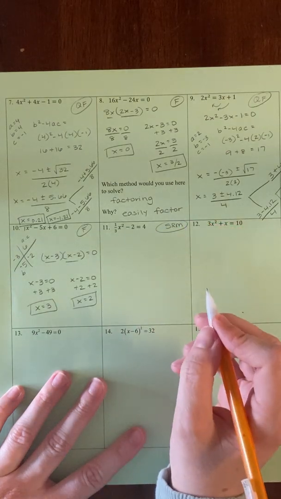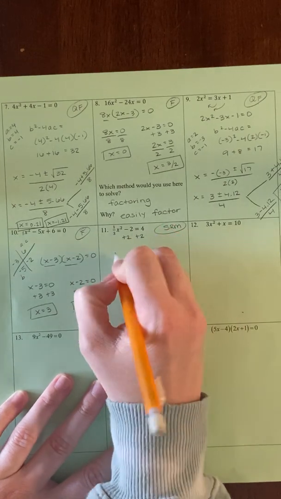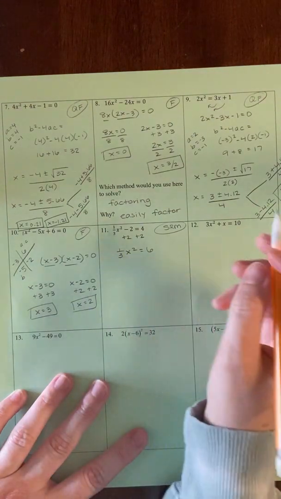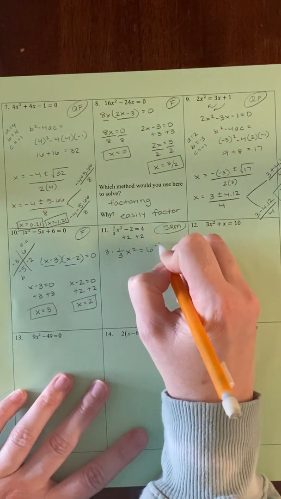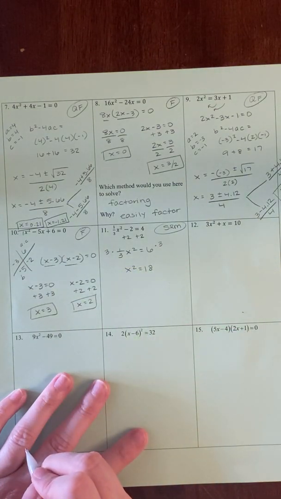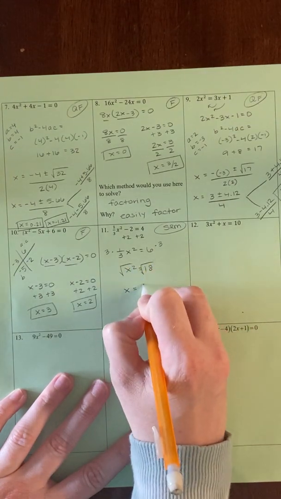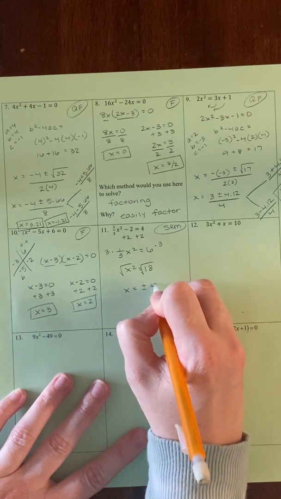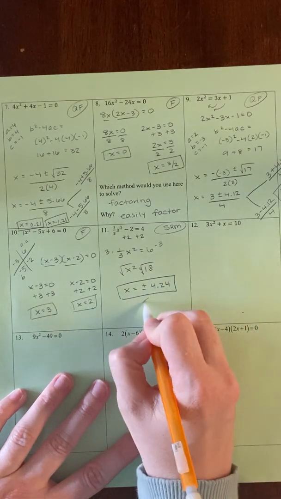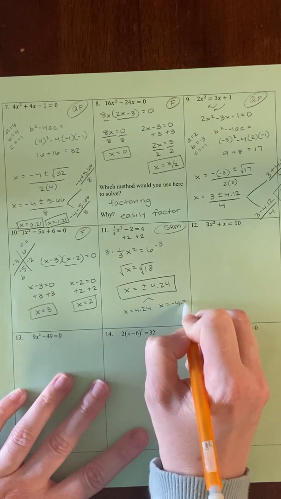Square root method. So that's what I'm going to do, and to start that, I'm going to isolate the x squared by adding 2 to both sides. So 1/3 x squared is equal to 6. To get rid of this fractional coefficient, I'm going to multiply by the reciprocal, which is 3. So I have x squared is equal to 18. Now that the x squared is isolated, I'm going to take the square root of both sides. The square root of 18 is positive or negative 4.24. Okay, which means x equals positive 4.24 and x equals negative 4.24.